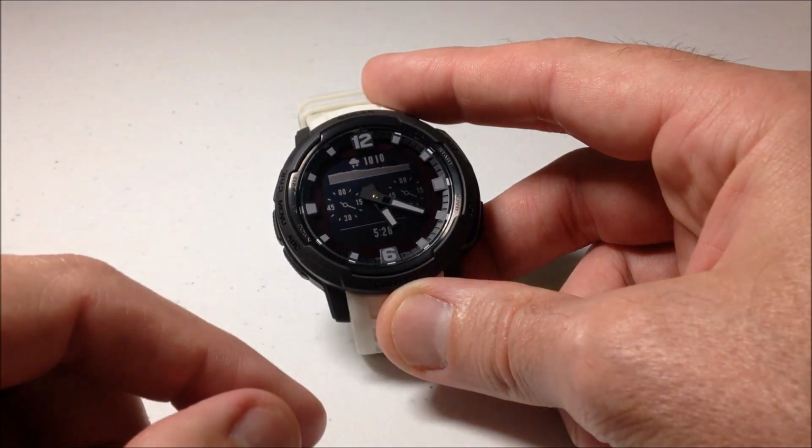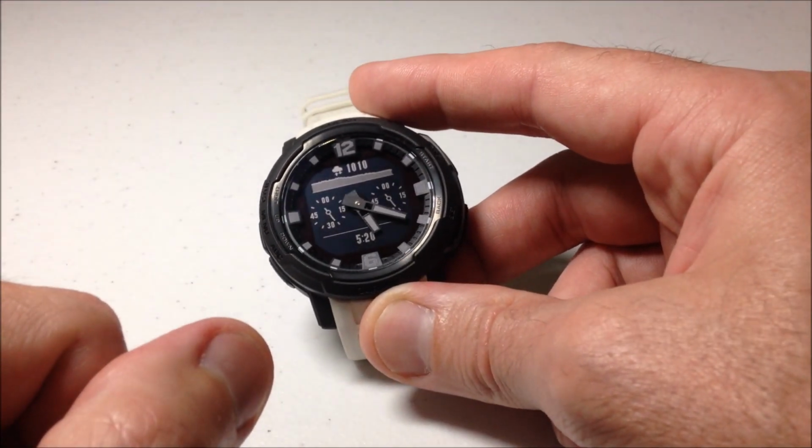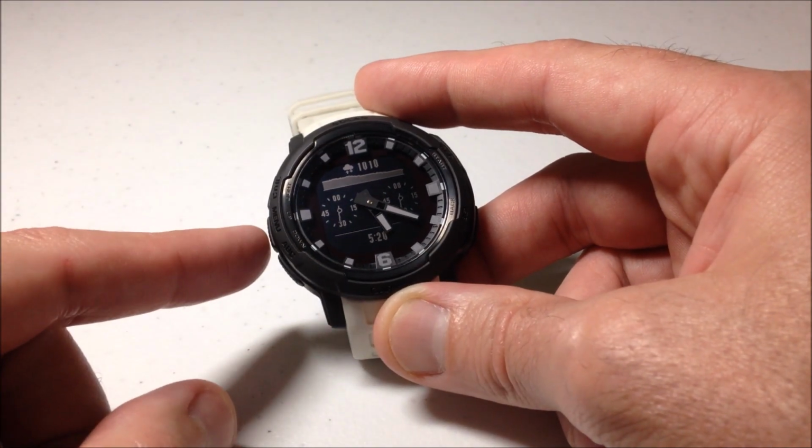I'm going to go ahead and go into the activity settings. Now, everything I'm going to be showing you is going to be on the watch. You can also do this on the Garmin Connect app on your cell phone. It's actually easier on your cell phone. Maybe I'll show you that at the end here.